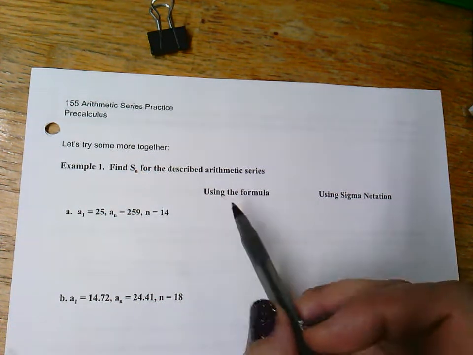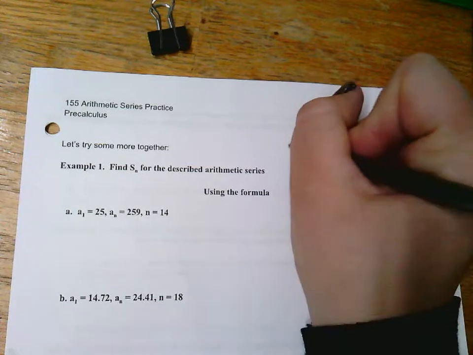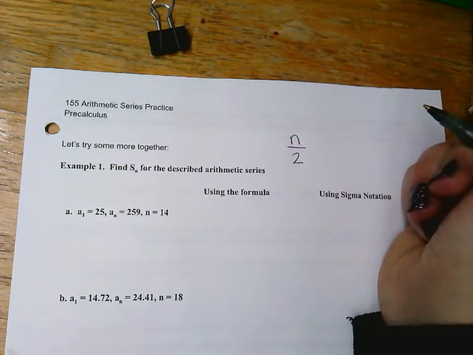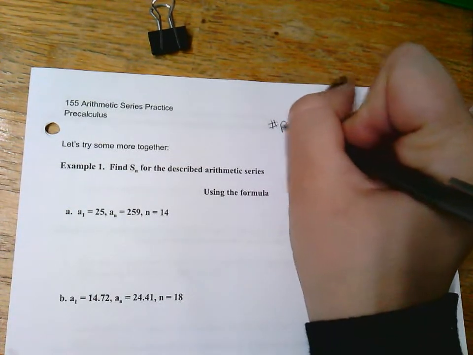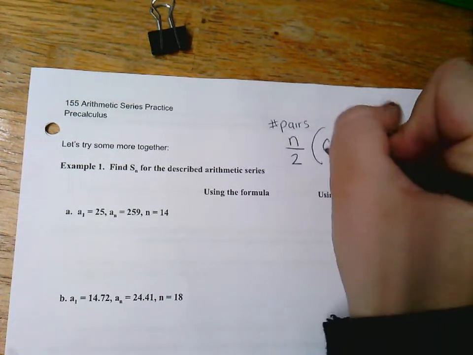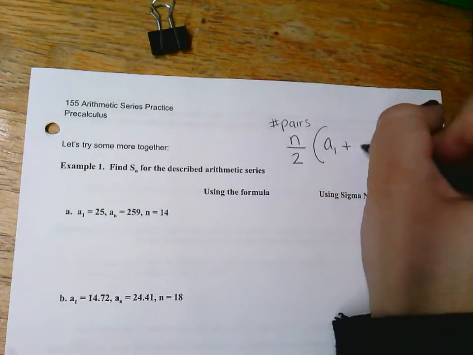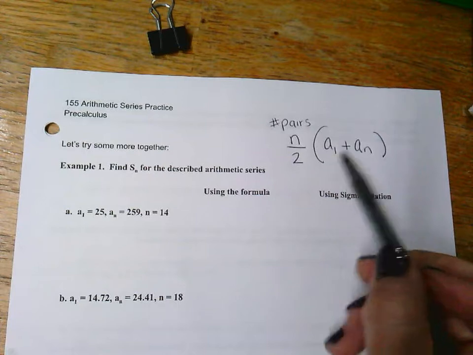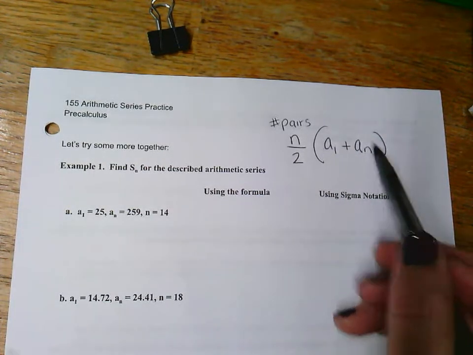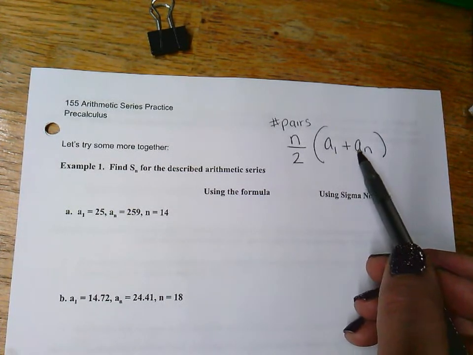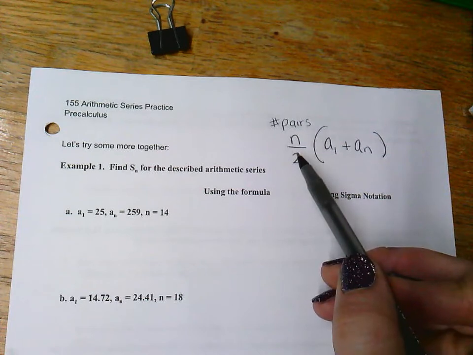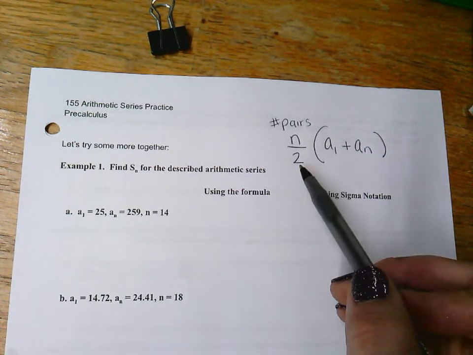Remember our formula was our number of terms divided by 2, because that's our number of pairs, times the first term plus the last term. So if this was the 20th term, the first term plus the 20th term pair together, and you multiply that by the number of pairs. So this would be 10 if there were 20 terms.